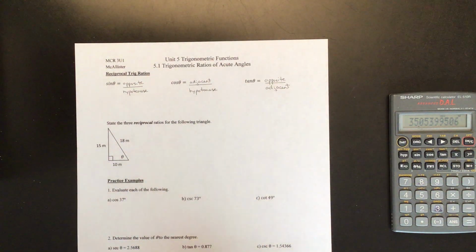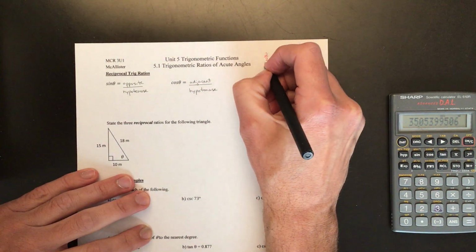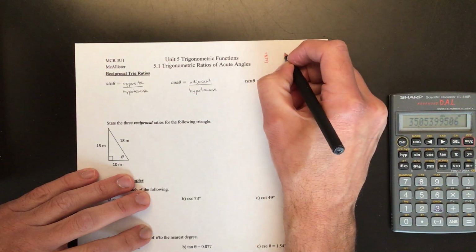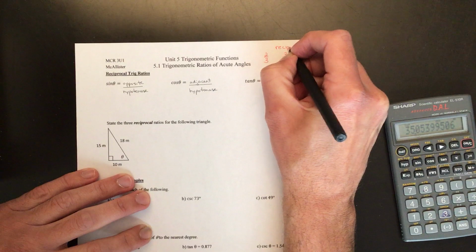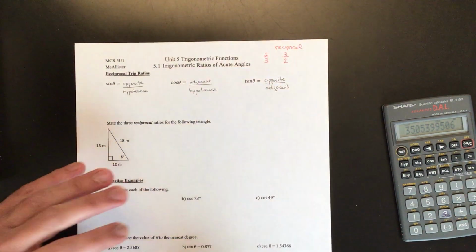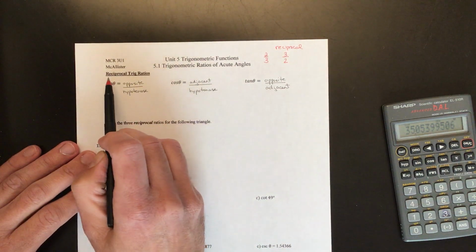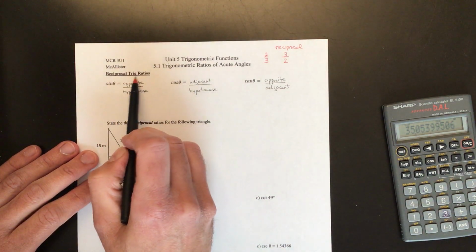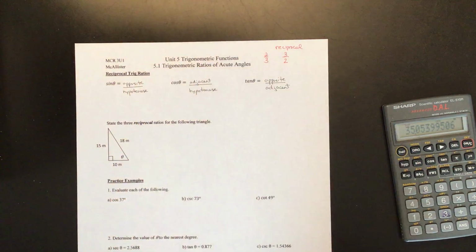We should all know that reciprocals mean you just flip something, right? So if I asked you, if I have 2/3, the reciprocal of 2/3 is 3 over 2. We're all familiar with reciprocals, and all you're doing is just taking something and flipping it. So if I'm looking at reciprocal trig ratios, I'm taking the reciprocal of these, which means I'm basically just flipping the trig ratio.